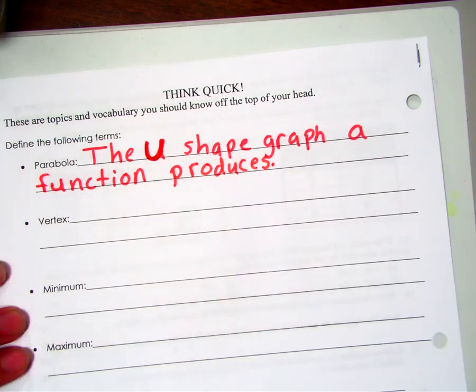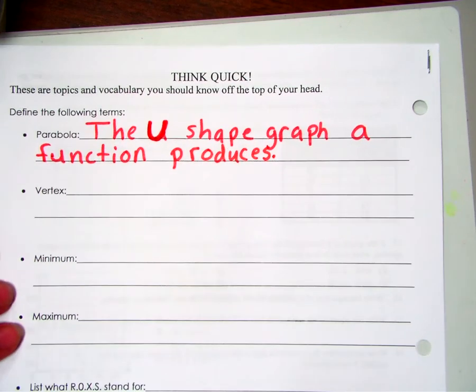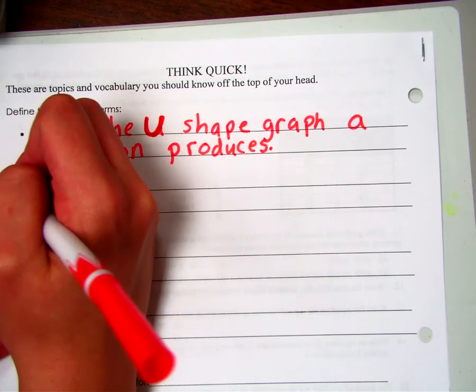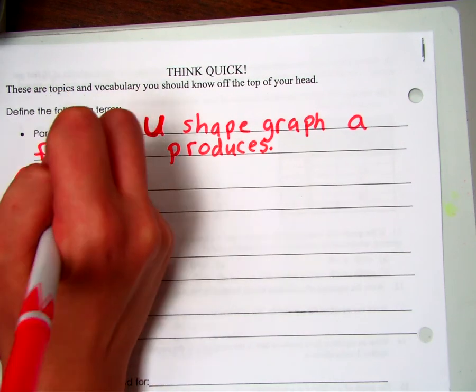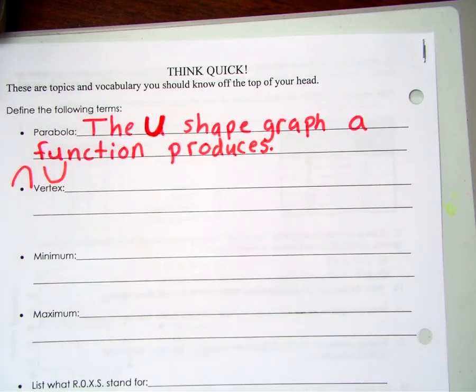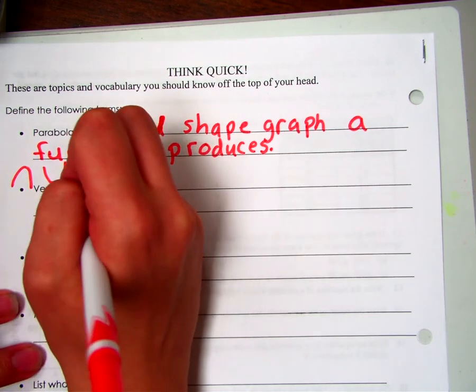Okay, now let's look at the word vertex. Remember, if you have your parabola, the U shape, the vertex is the highest or lowest point of a parabola.